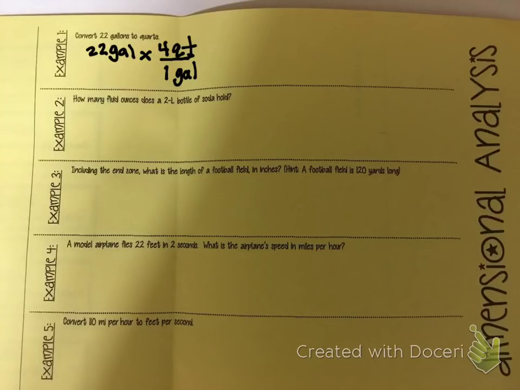So notice I can create a fraction from the guy over on the left by giving him a denominator of 1. And I can go ahead and cancel gallons with gallons. So my answer is now in the format that I want. My answer has a label of quarts. And now what I do is the math. So I've got 22 times 4 is 88. 1 times 1 is 1. And then I divide. 88 divided by 1 is 88. So my answer is 22 gallons is the same thing as 88 quarts.